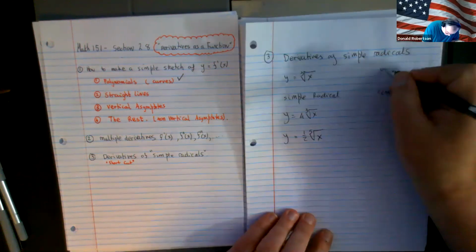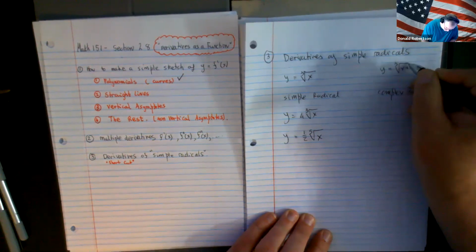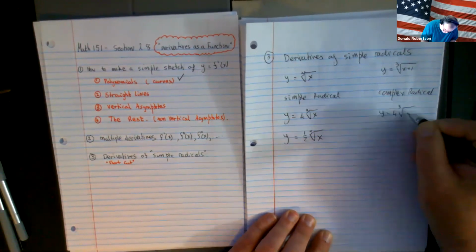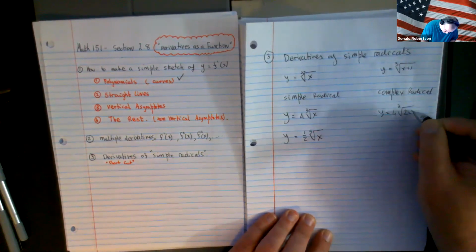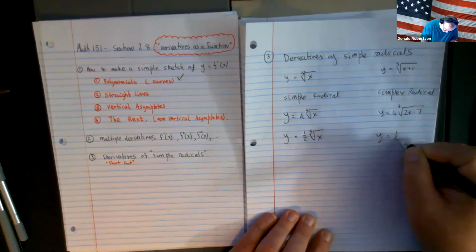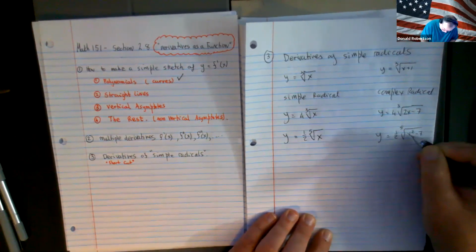Complex radical: cube root of x plus 1, 4 times cube root of 2x minus 7, 1/2 fifth root of x squared minus 7x.